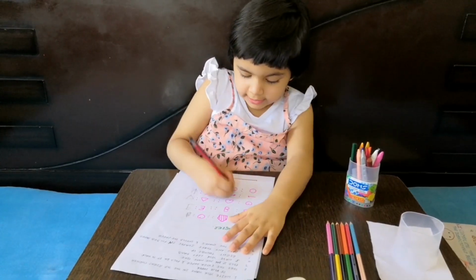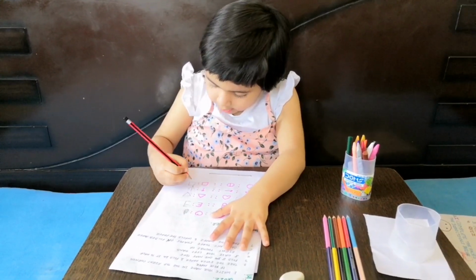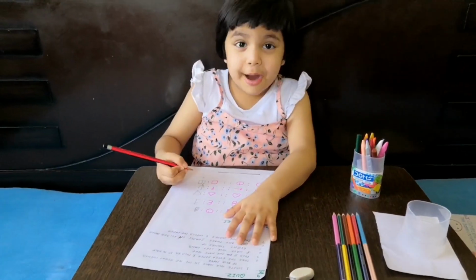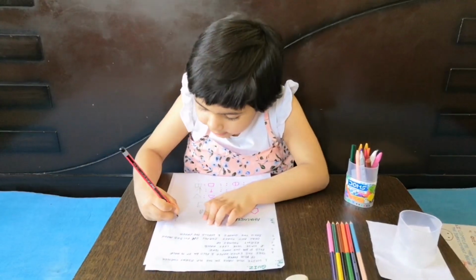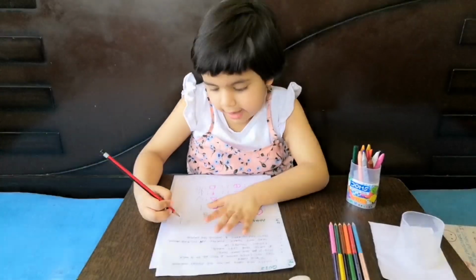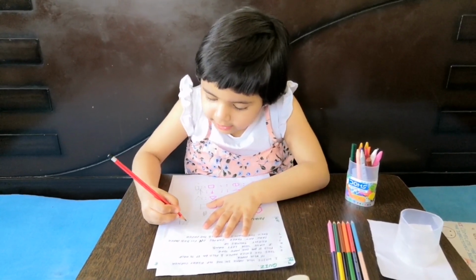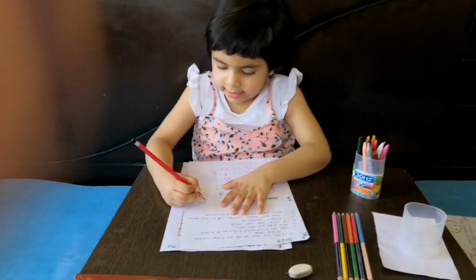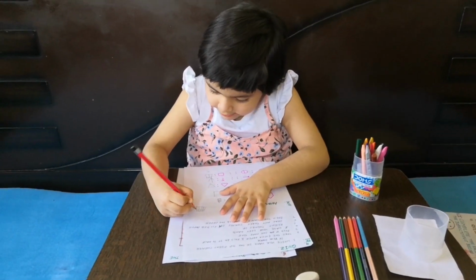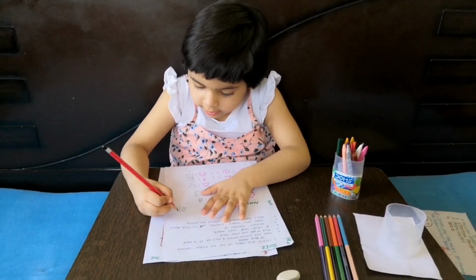If this is a circle and this is a square, and I divide it into two parts, and you can keep dividing. It's called division or fractions.